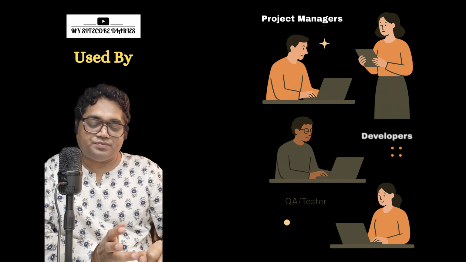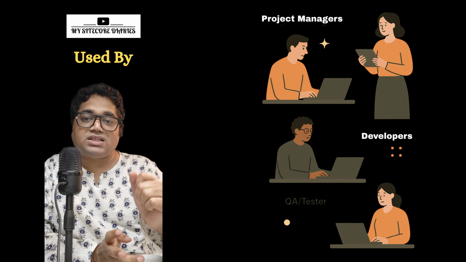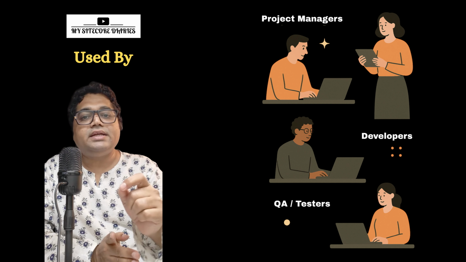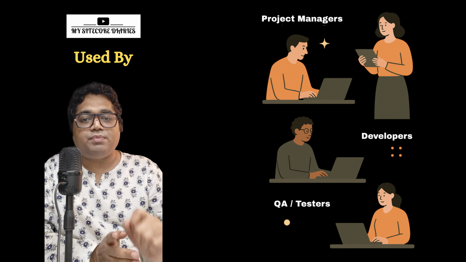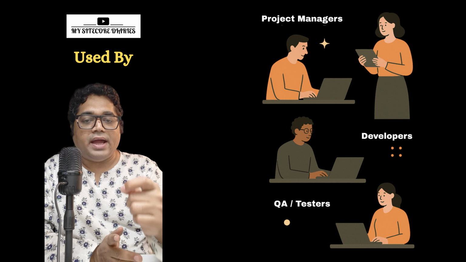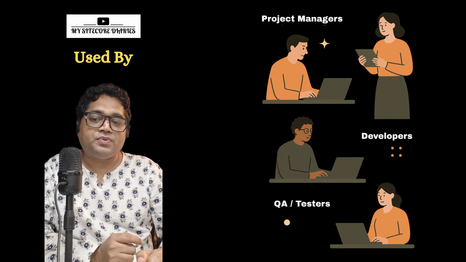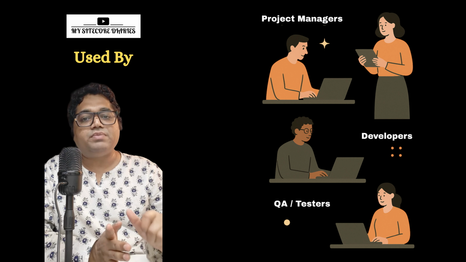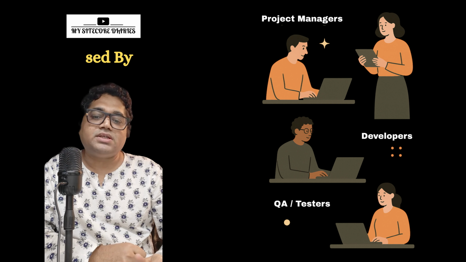Now, who uses Jira? Project managers use Jira for project planning. Then developers use it for task tracking. Then it is used by QA or testers for bug reporting and tracking of bugs. So project managers, developers and QA use Jira.